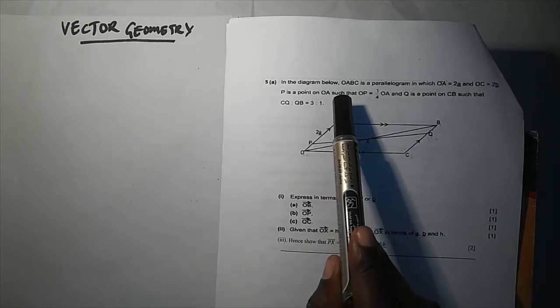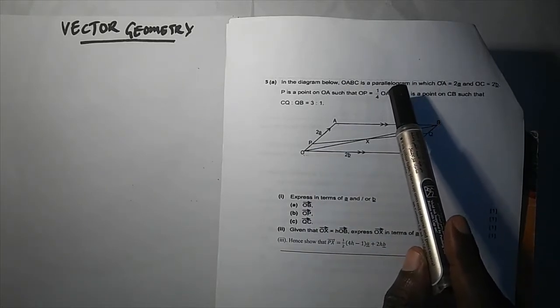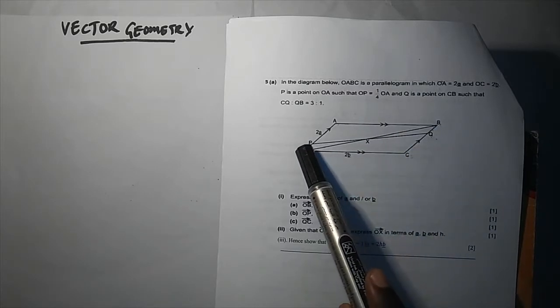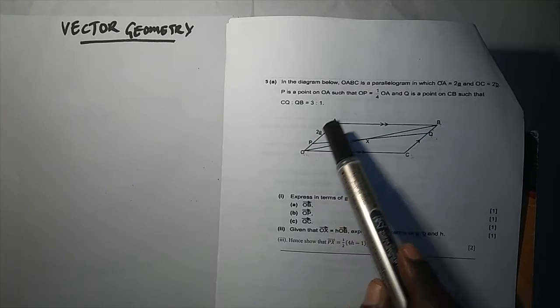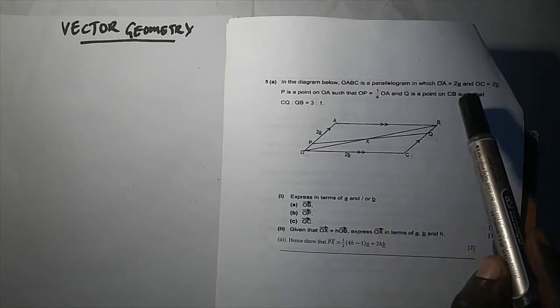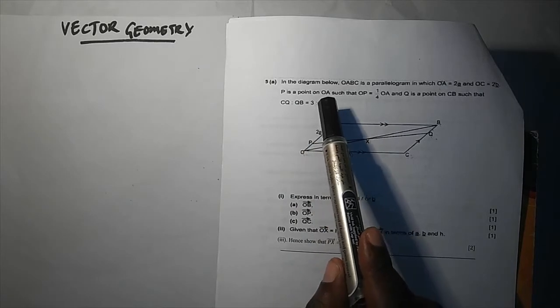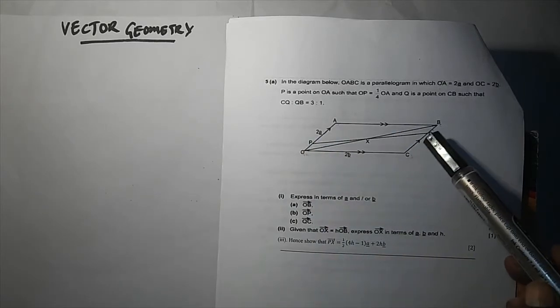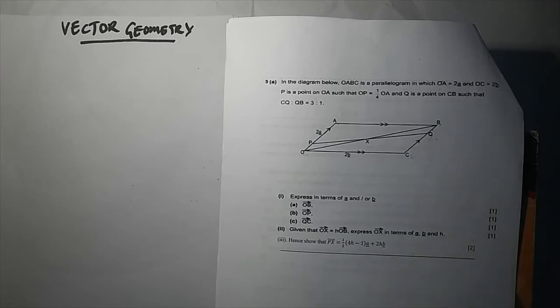P is a point on OA such that OP, so from O up to P there, OP is equal to a quarter of OA. So OA is that one, and from O to P we are told that it's just a quarter of the whole thing. And Q is a point on CB such that CQ to QB is 3 to 1. So from C to Q and Q to B, the ratio is 3 to 1.